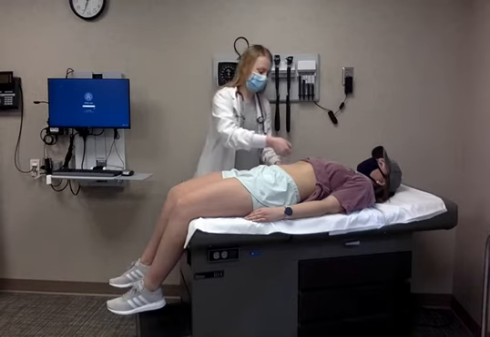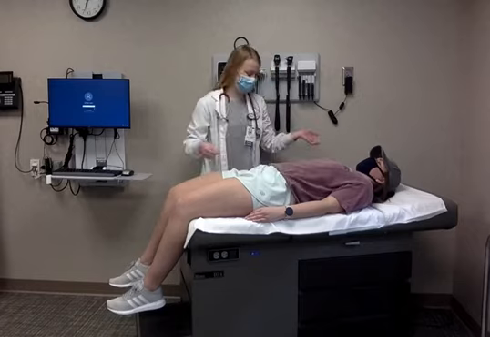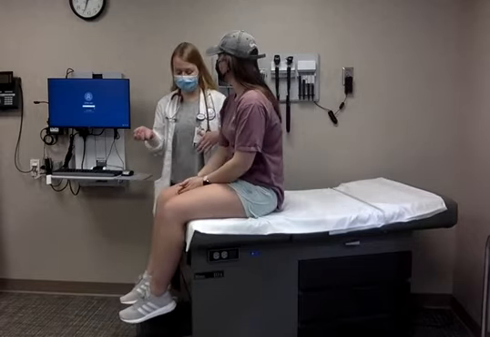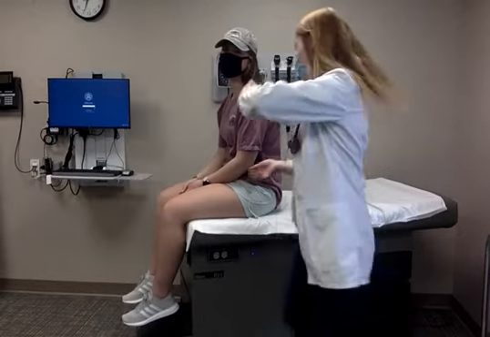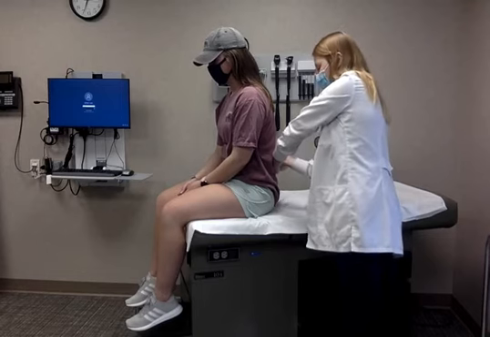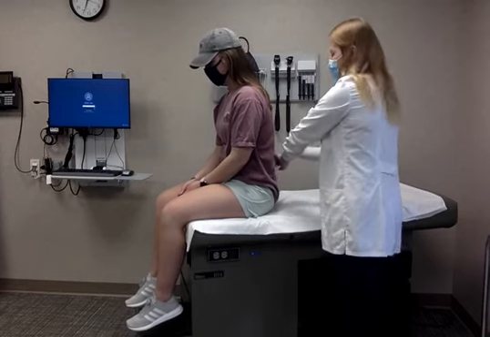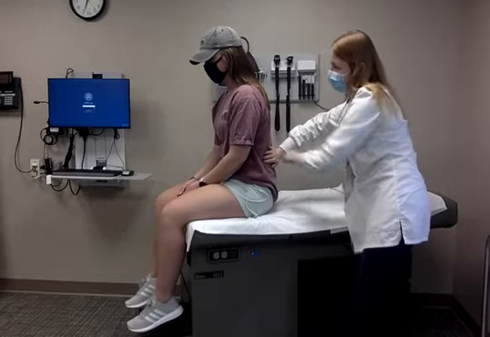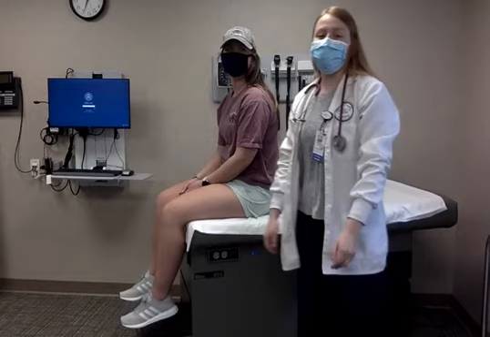And then I'll put her shirt back down here, and I'll have you sit up. And we're going to test for the costovertebral tenderness. So I'll take our palm, place it on the back here, and just do a little pound behind the kidneys and ask if they're having any kind of pain with that. You feel pain? No. And that's your abdominal assessment.